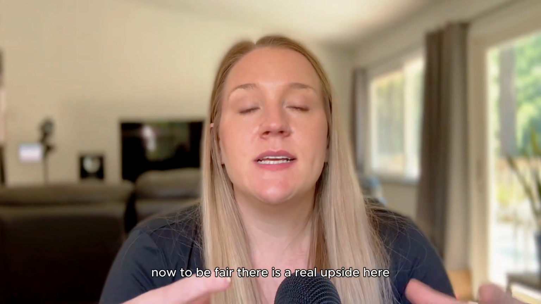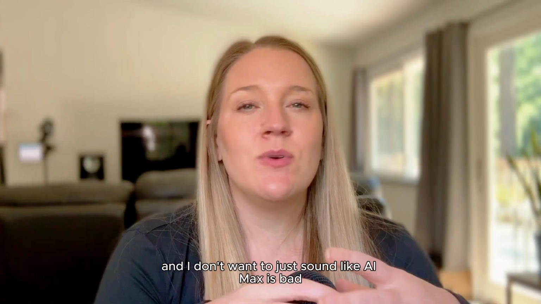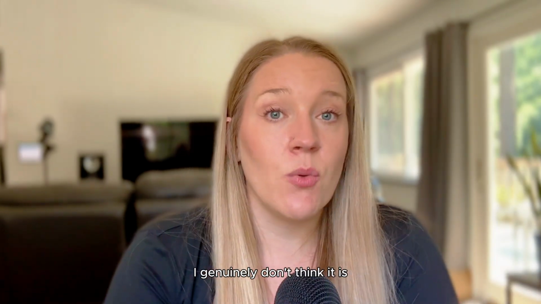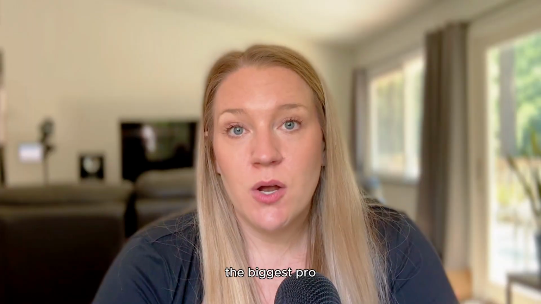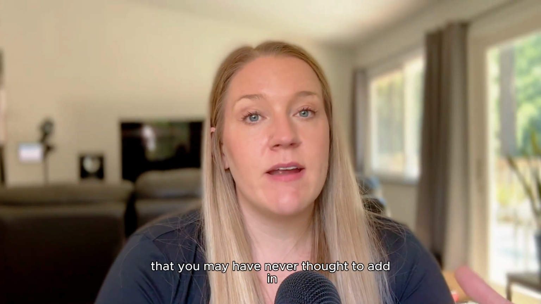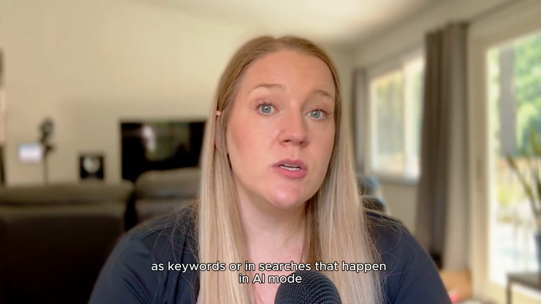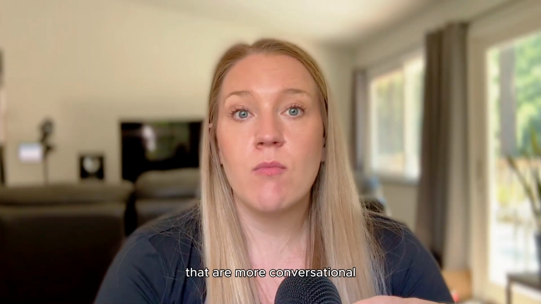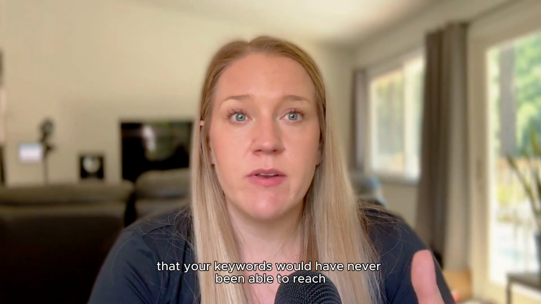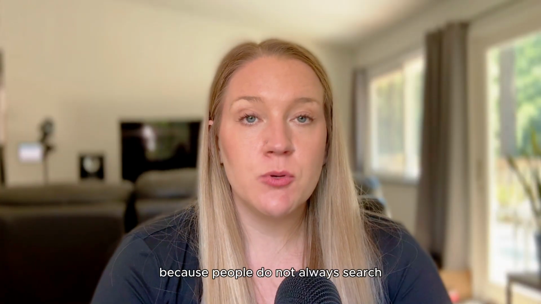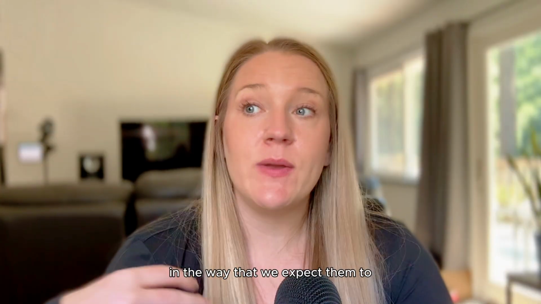Now, to be fair, there is a real upside here, and I don't want to just sound like AI Max is bad across the board because I genuinely don't think it is. The biggest pro is that AI Max can help you get in front of searches that you may have never thought to add in as keywords, or in searches that happen in AI mode that are more conversational that your keywords would have never been able to reach. And that can be really valuable because people do not always search in the way that we expect them to.